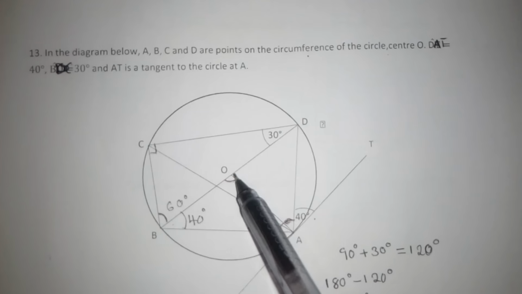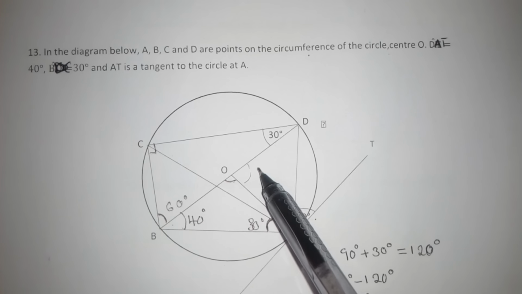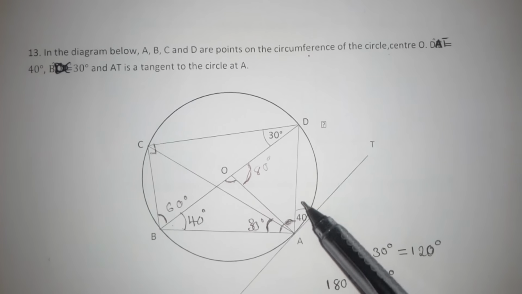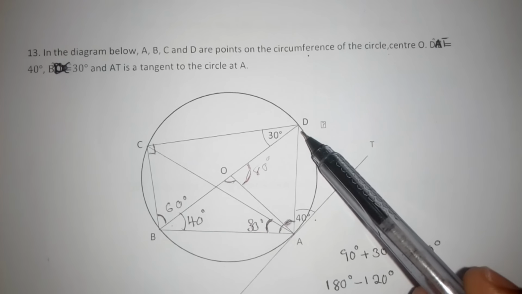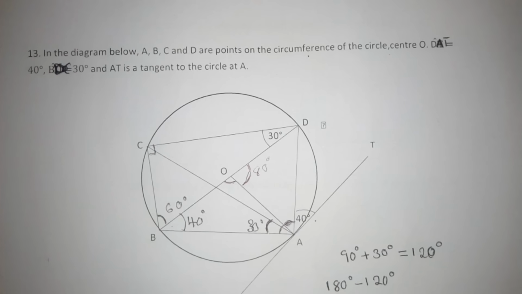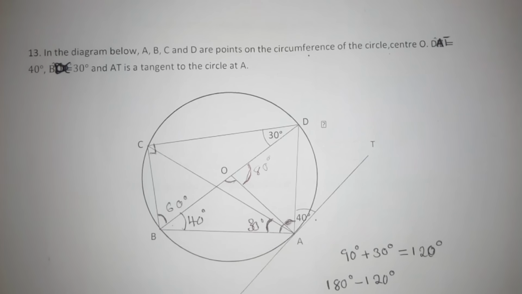We have 40 here and this is the center, so meaning here it's 80 degrees. This one here is 80 degrees because they are all coming from this chord, this, and then another one, this. They are coming from the same chord. So this is also 80 degrees.